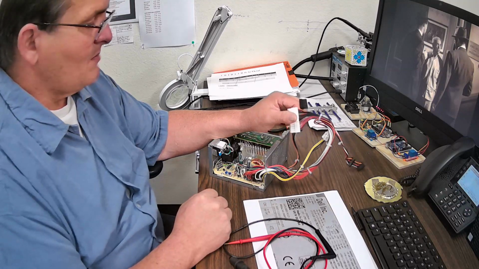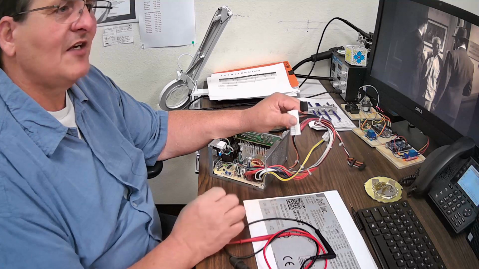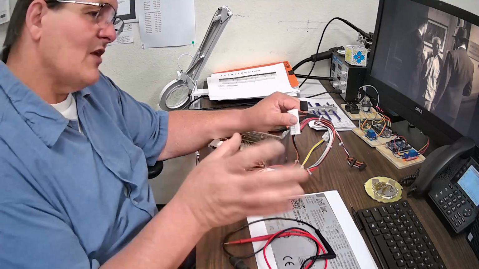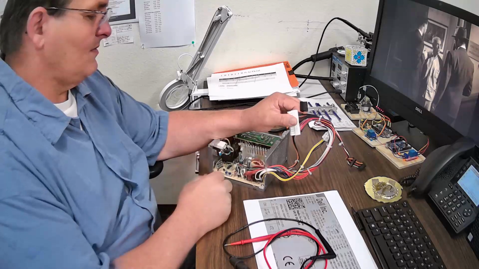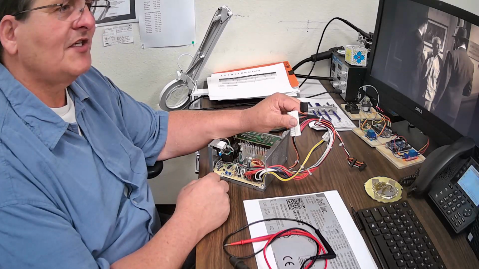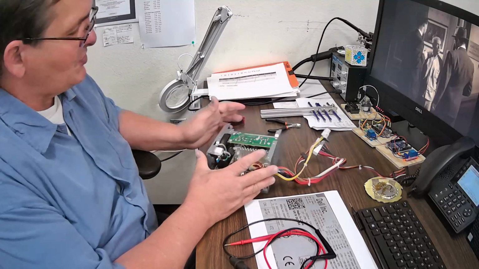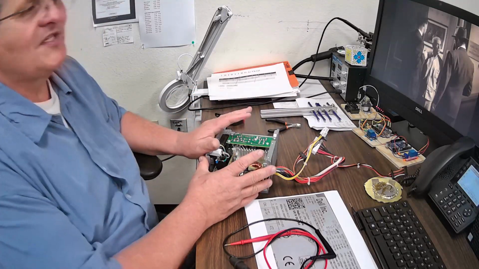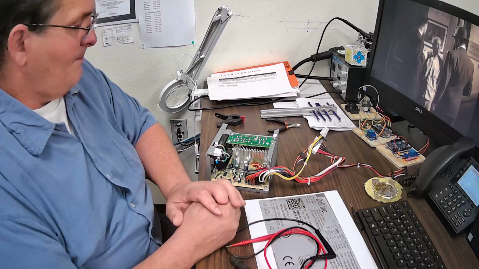All right, and in the house, we have AC. So what it does is it takes the AC and converts it to DC. And that's what that little black box on the cord is, a power supply. It just converts the AC into DC. This is a bigger version of it. They don't have to be so compact with this one because it's actually inside a computer tower.